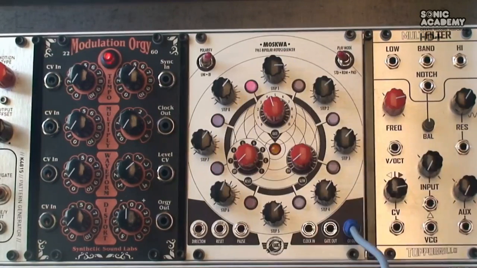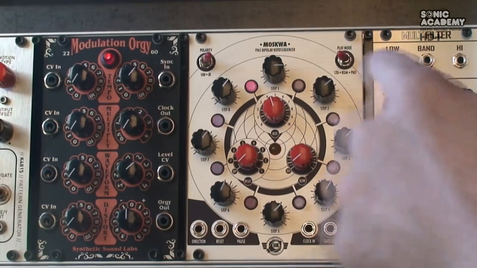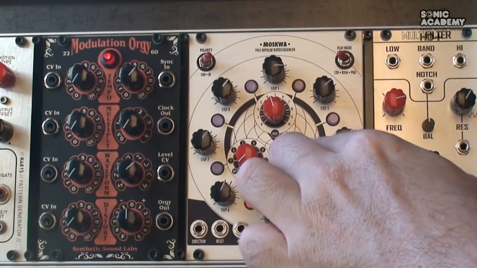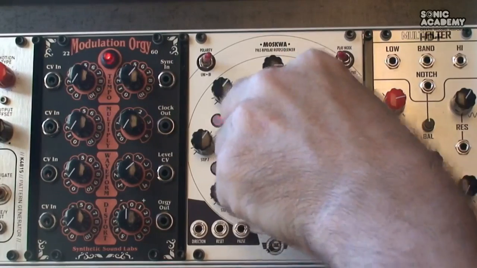Again, very useful if you're using this sequencer for CV modulation, because the changes between steps can be quite abrupt. You can really smooth those out using the slew control.